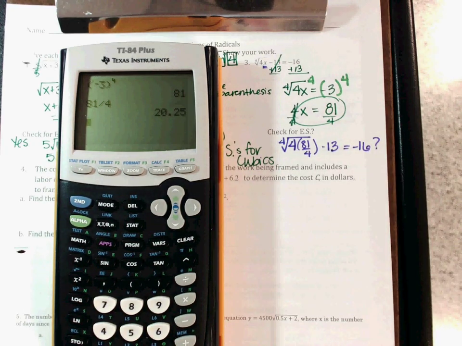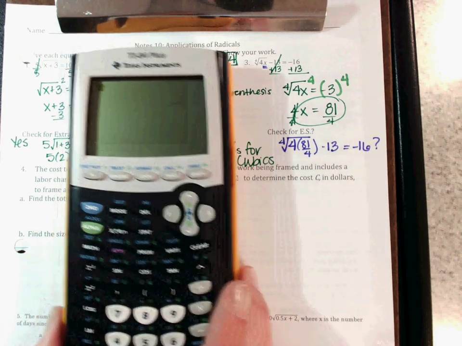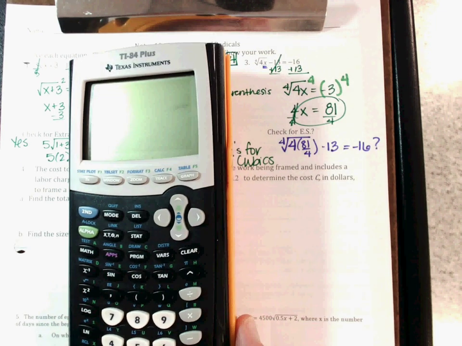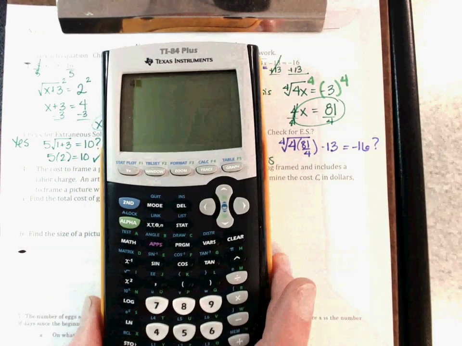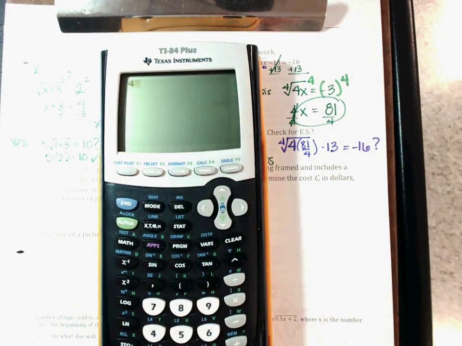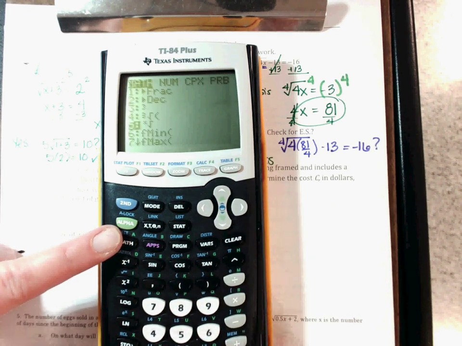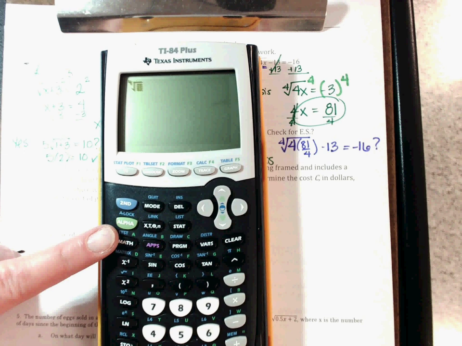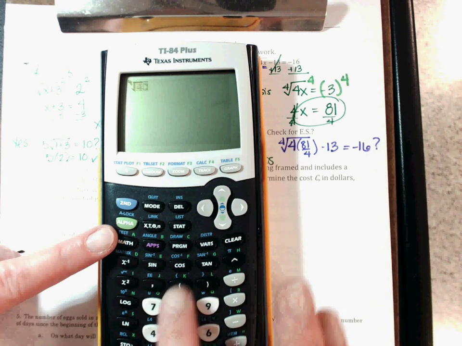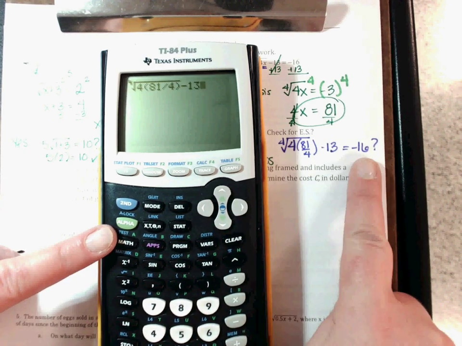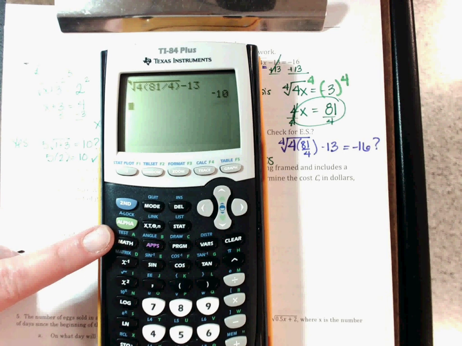Okay, do we remember how to pull up the fourth root in the calculator? Okay, if you don't remember, look at mine. You're going to type in 4 first. Okay, 4 first, and then you're going to push math 5. I go to math, go down to the 5th option, and it'll pop the x into that little root spot. Okay? And then I'll do 4 parentheses, 81 over 4. Make sure you get out of the house to put the minus 13. I want it to equal negative 16. It comes out to equal negative 10.